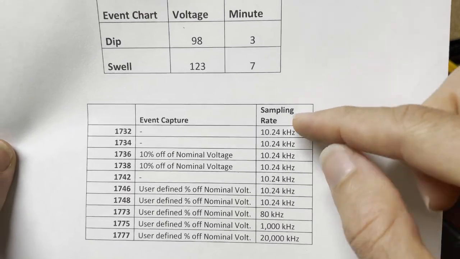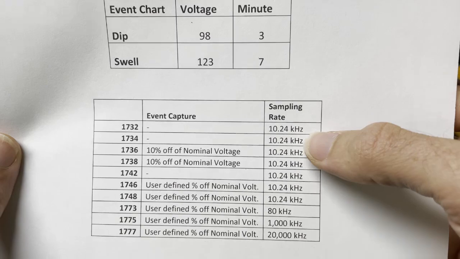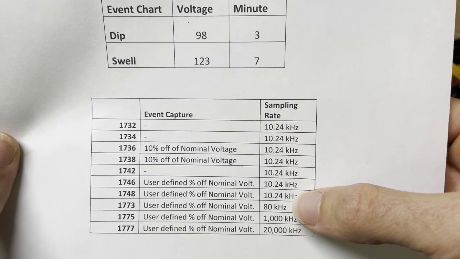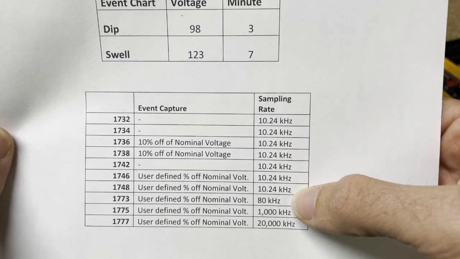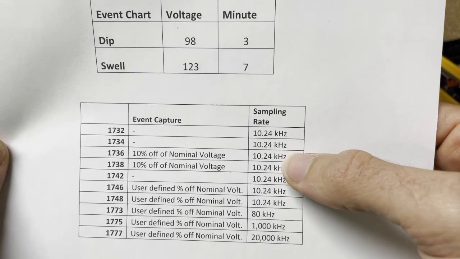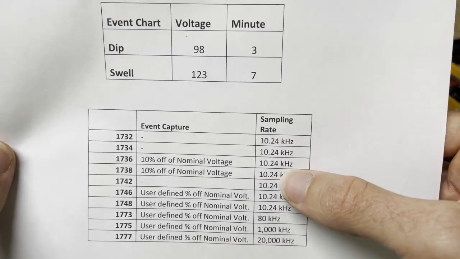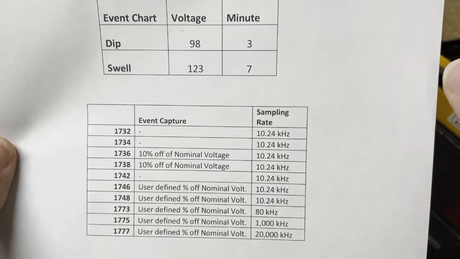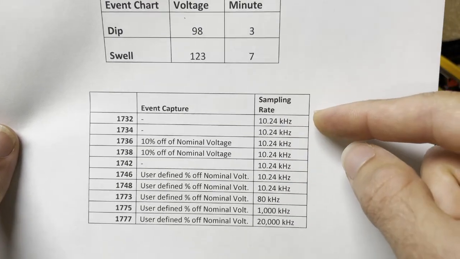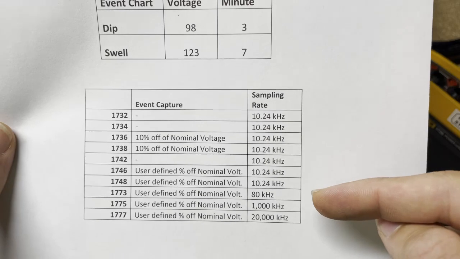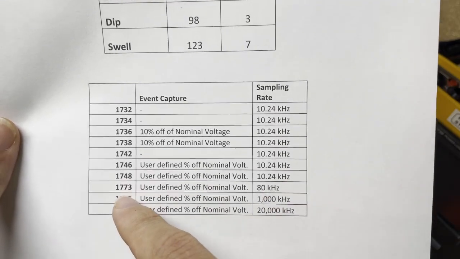Okay, but the sampling rate, you can see all of these are 10.24 kilohertz. What does that mean? That means we can see events down to about half a cycle. But if it's a fast-acting event that's faster than half a cycle, that's when we need to get a faster tool. That's when we need to jump up to the 1770 series.